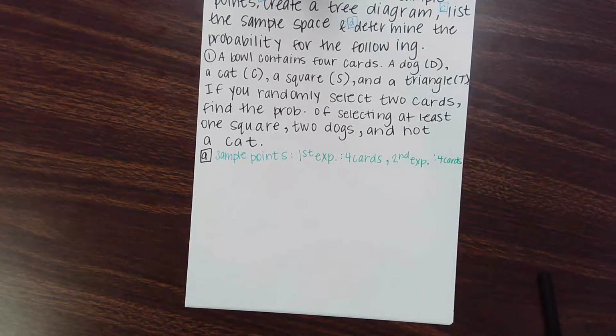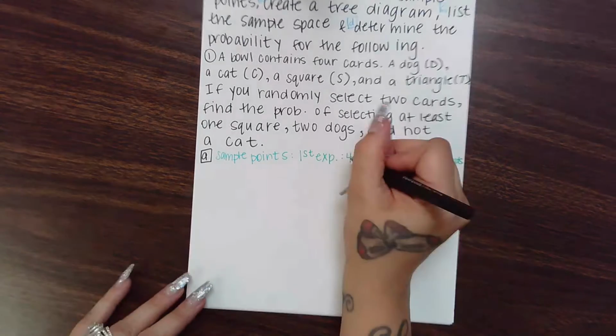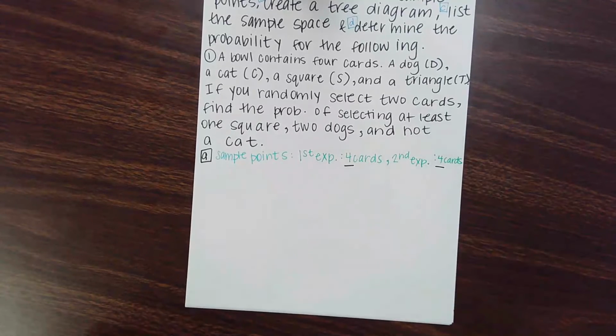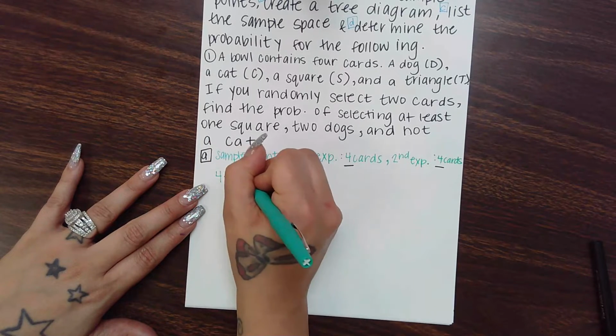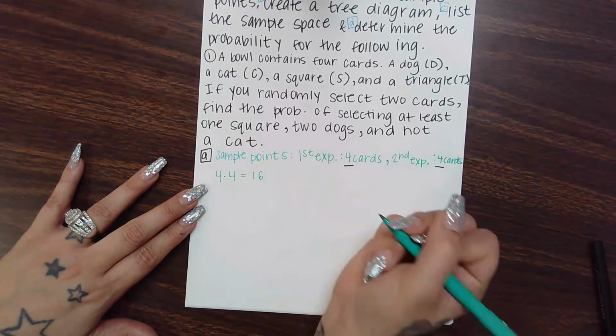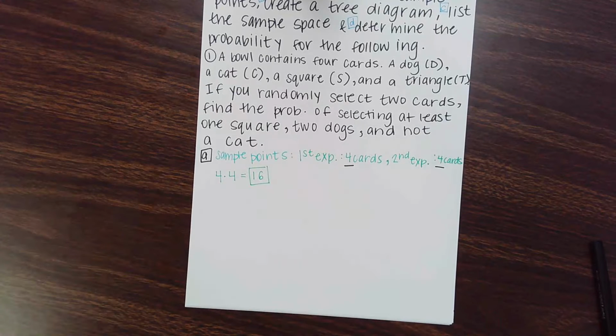So this right here, that's my M, that's my N. Okay, if you do M times N, which is 4 times 4, you get that there are 16 sample points. Another way of saying this is that there's 16 total outcomes. And whenever we do the tree diagram, you should visually be able to see all the different outcomes, okay?